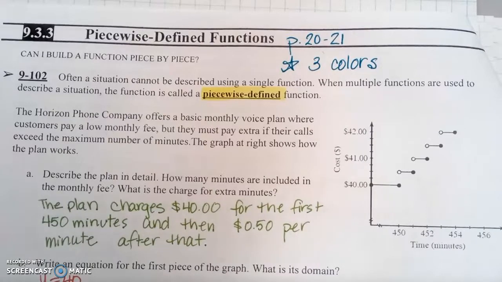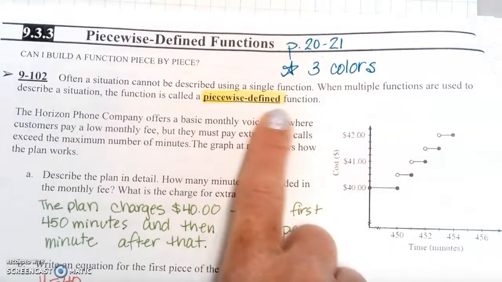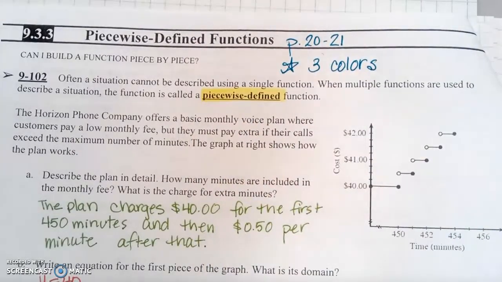Problem 102, often a situation cannot be described using a single function. When multiple functions are used to describe a situation, the function is called a piecewise defined function. The Horizon Phone Company offers a basic monthly voice plan where customers pay a low monthly fee, but they must pay extra if their calls exceed the maximum number of minutes. The graph at the right shows how the plan works.